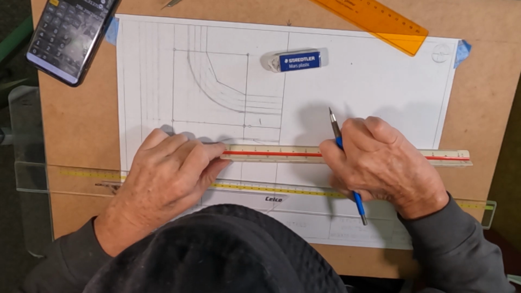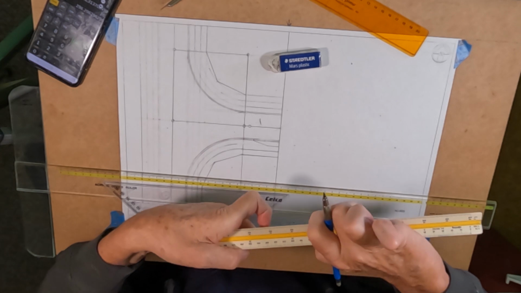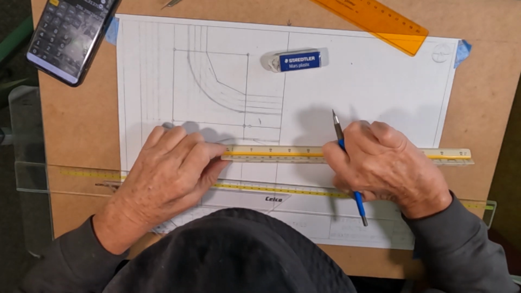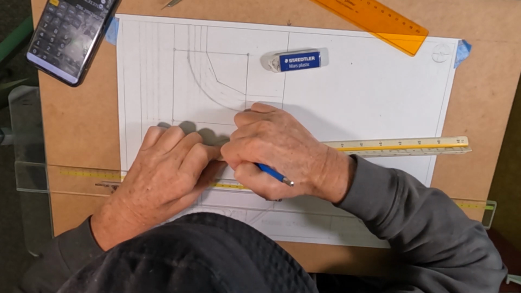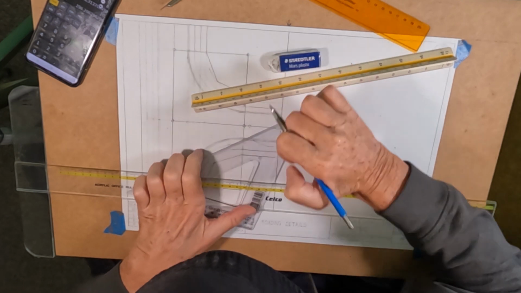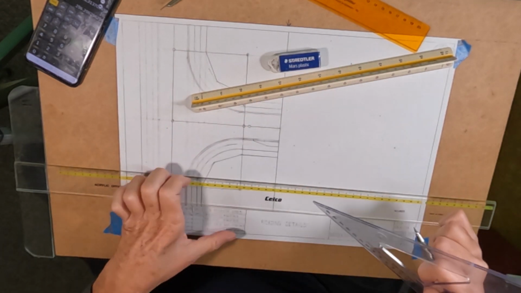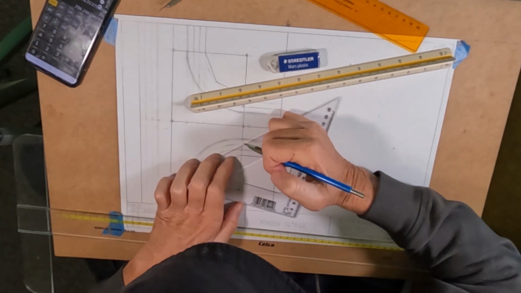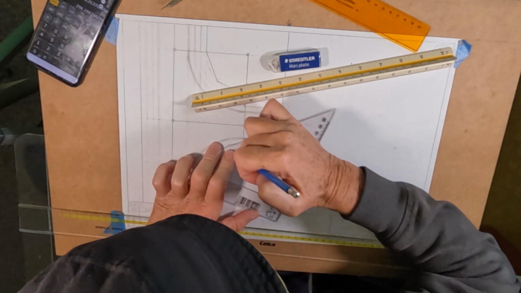So we'll just come back. Remember, we're at 1 to 200. So there's about 4 meters. We'll just put that in there like that, and that'll come across to there, like so.